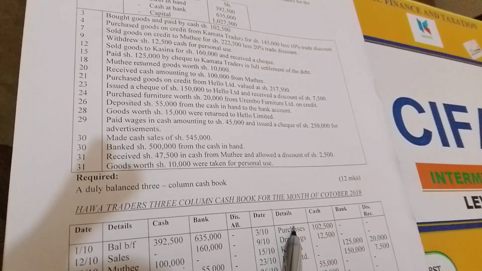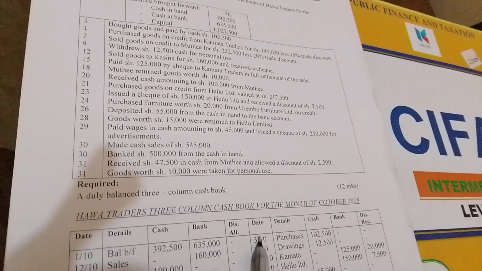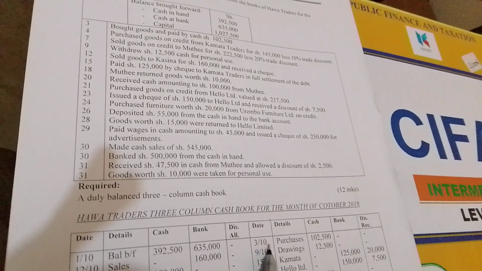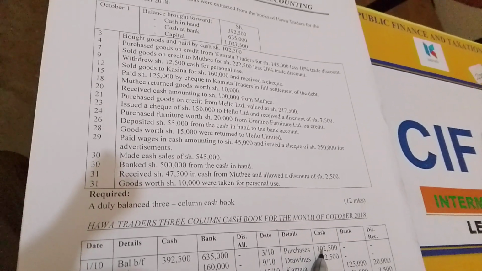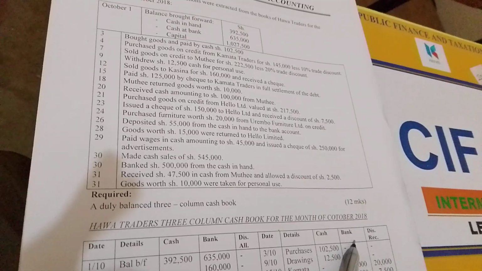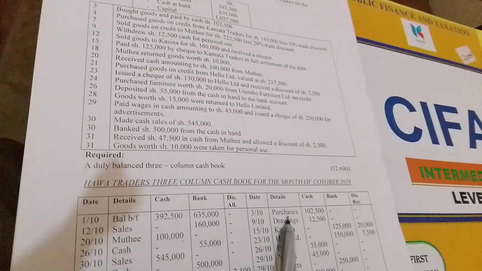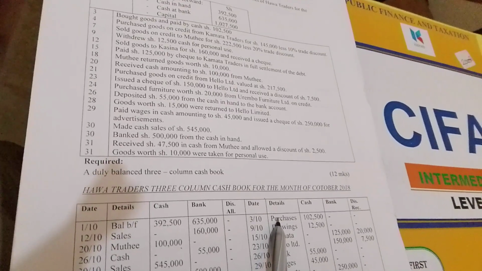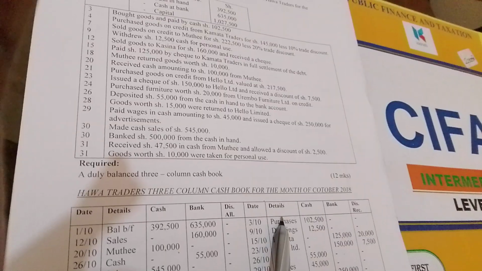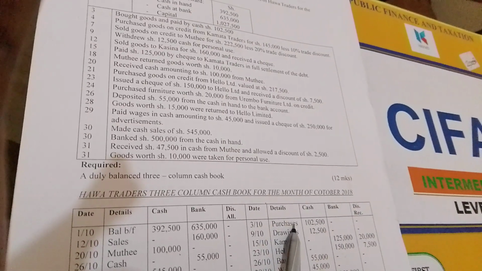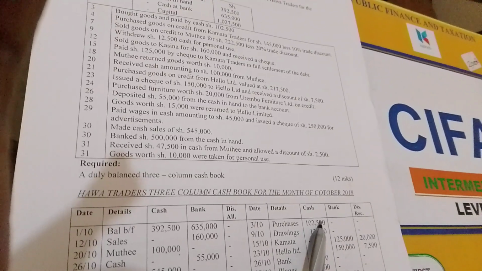And these were purchases, bought goods and paid, 102,000. So you wrote date 3 of October, purchases, 102,500, we paid cash, then there was no discount, and you have recorded that. So we have recorded this transaction here. That is bought goods and paid by cash, shillings 102,500. So you can see here, very clear.